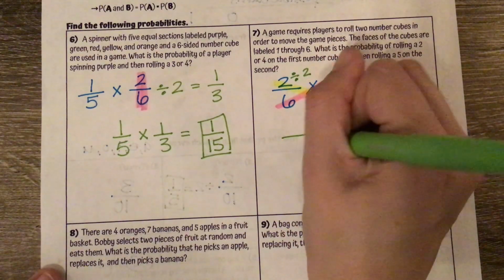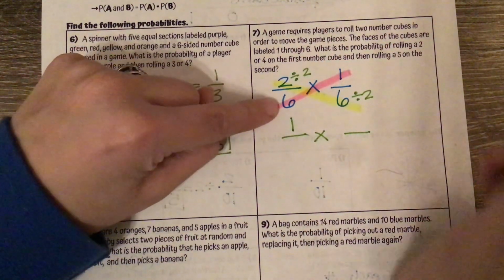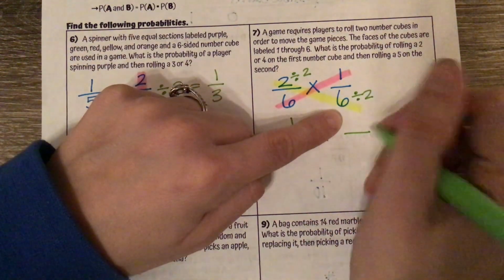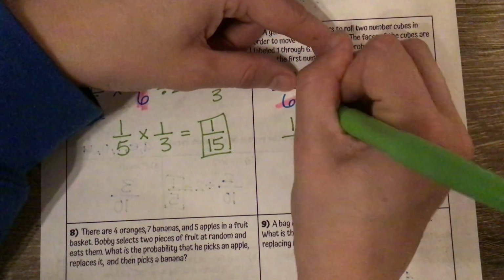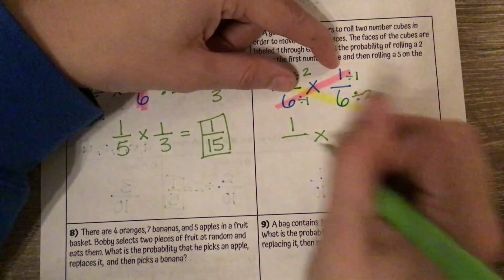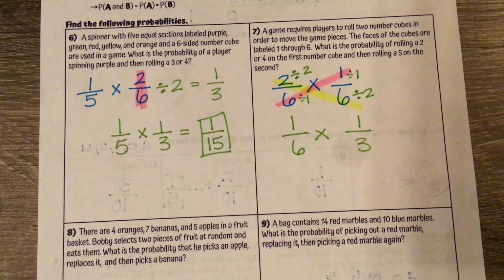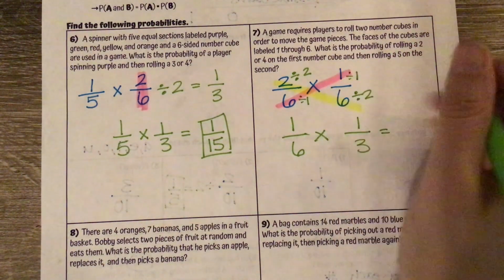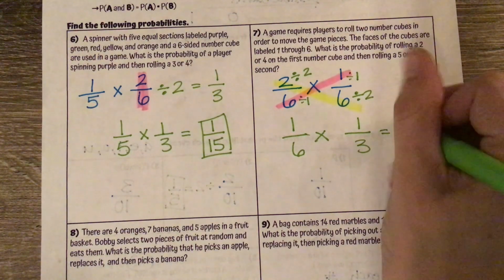So when I do that, 2 divided by 2 is 1. My 6 divided by 2 is 3. When I look at 6 and 1, they only divide by 1, so they stay the same, 6 and 1. And then the last step is we multiply these across. 1 times 1 on the top, 6 times 3 on the bottom.